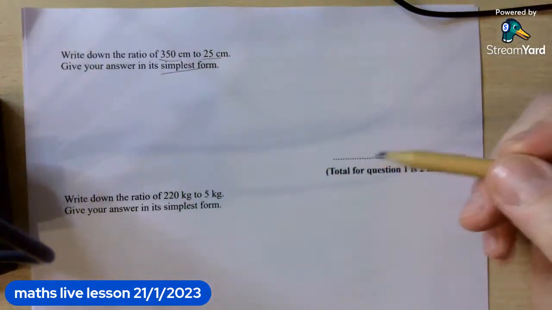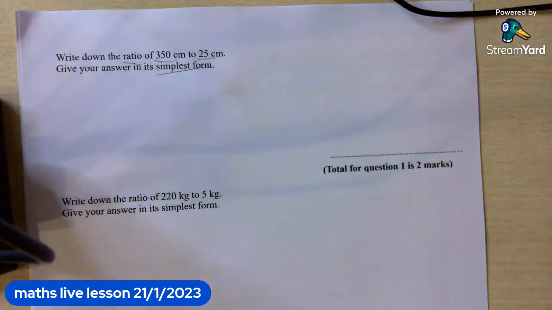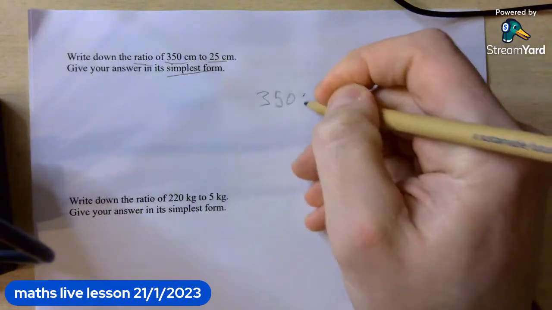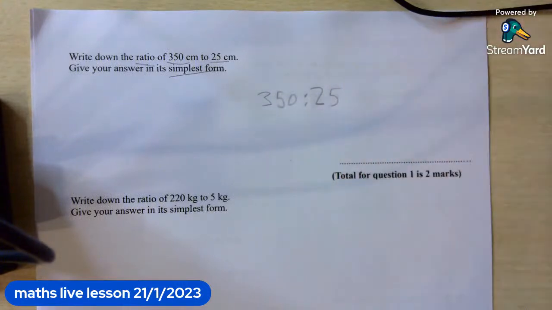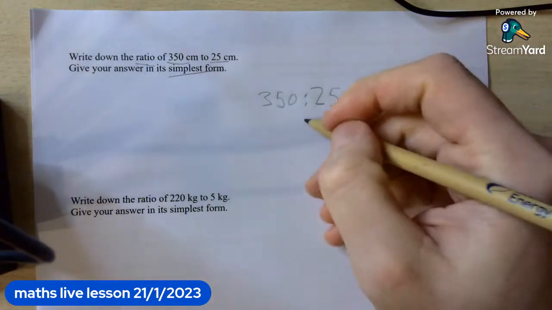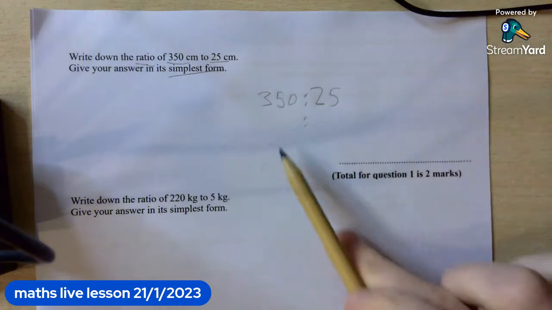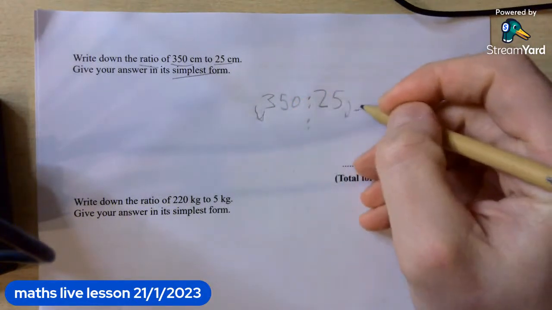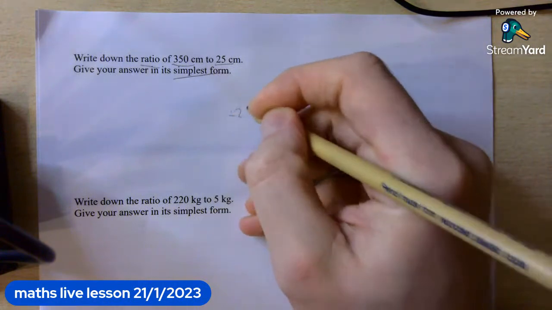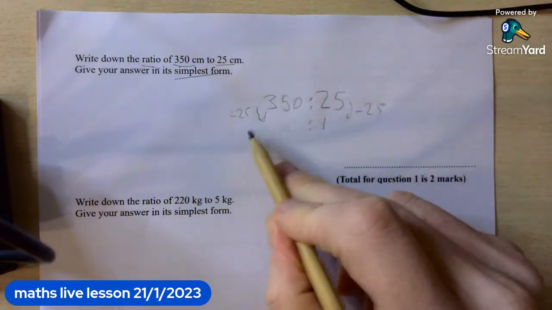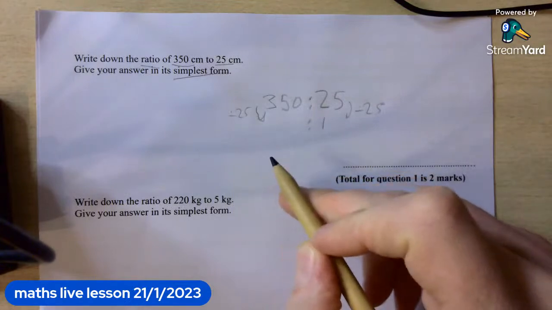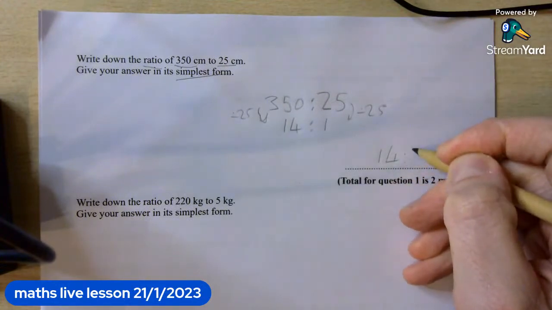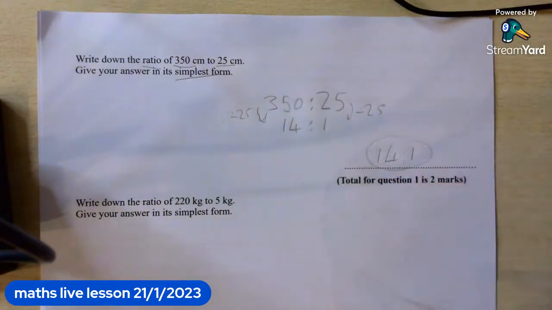Okay, so it's similar to cancelling down fractions. You remember to write it as a ratio. So it'll be 350 to 25. And all you have to do then is cancel it down. So you've got to think what number goes into 350 and 25. And you see the highest common factor of those two numbers is 25. So that'll be 1, and 25 is going into 350, that'll be 4, 8, 12, and that'll be 14. And that'll be your answer. 14 to 1. And that is it.